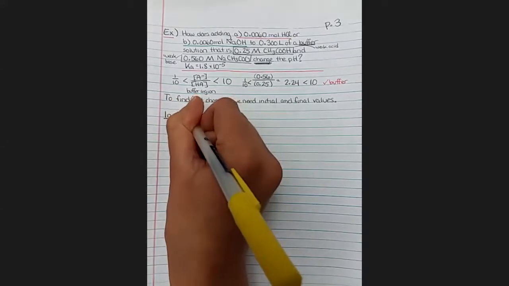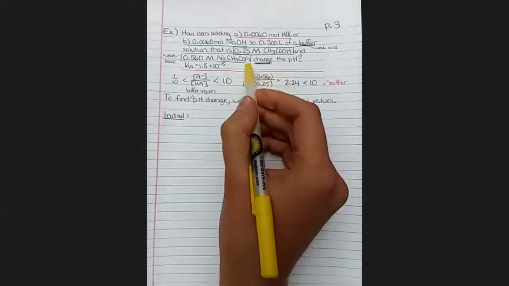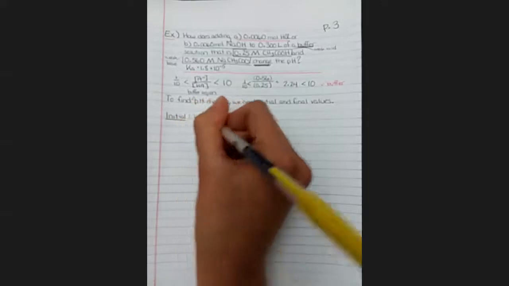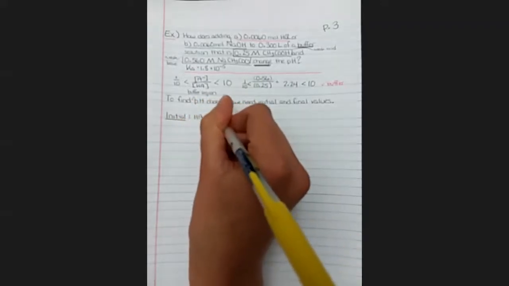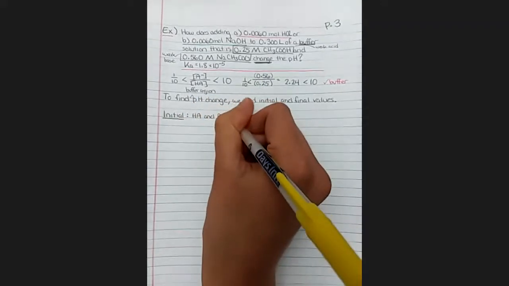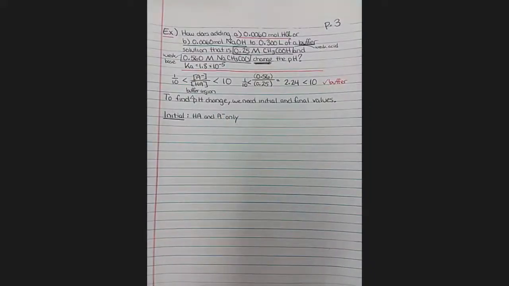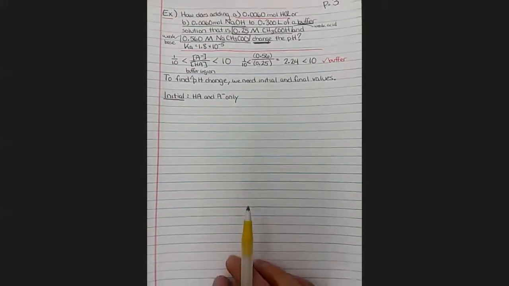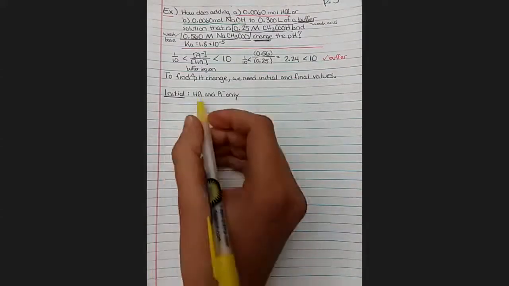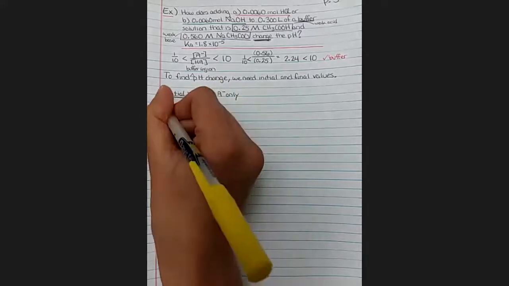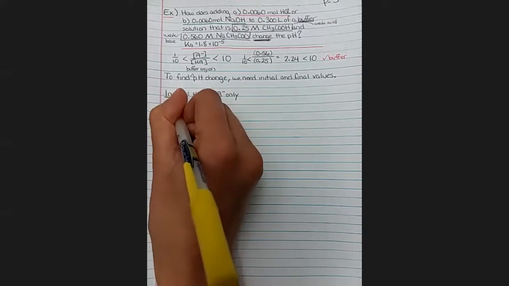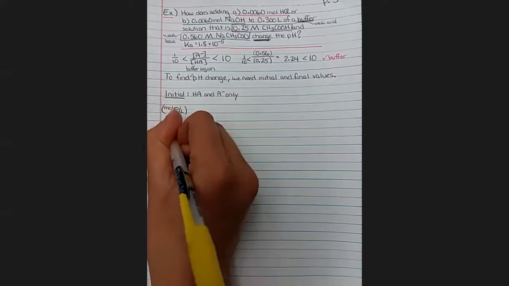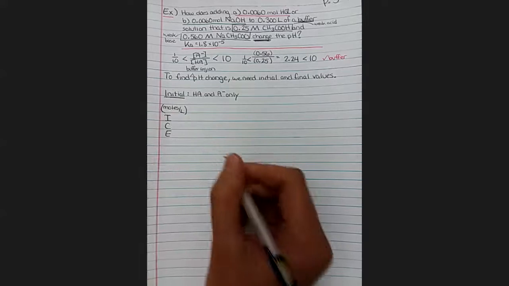So let's do the initial first. The initial is when we have the buffer by itself. We haven't disturbed it with any strong piece. So initially, we're just going to have the conjugate acid-base pair in the solution alone. So this should look like a common ion effect problem, even though I promise never to mention it again. When you just have a weak acid and a weak base, they are both part of the same reaction. And so we'll use an ice table. Use ice tables to find the pH of weak systems.